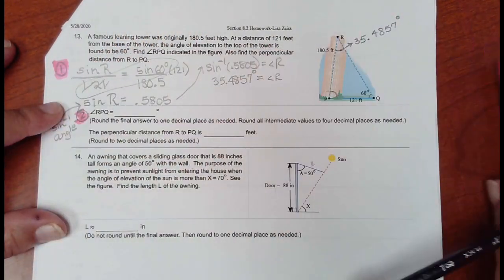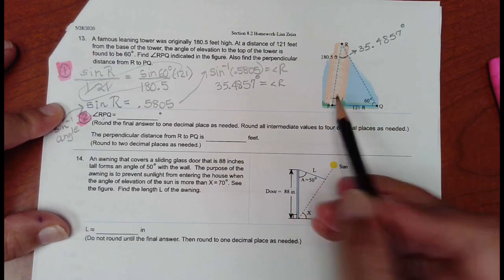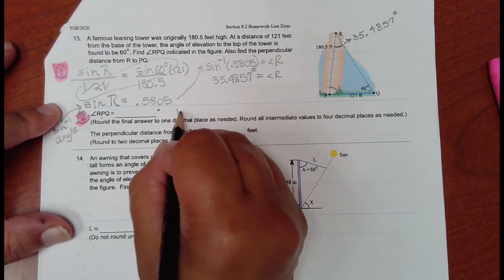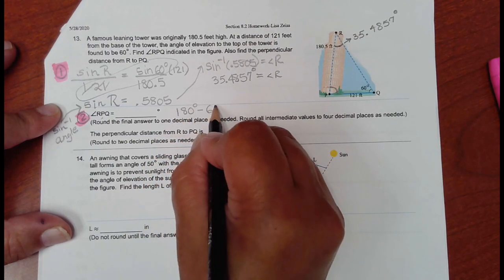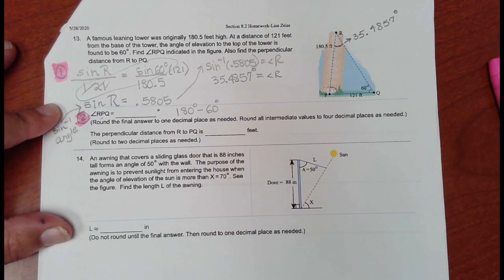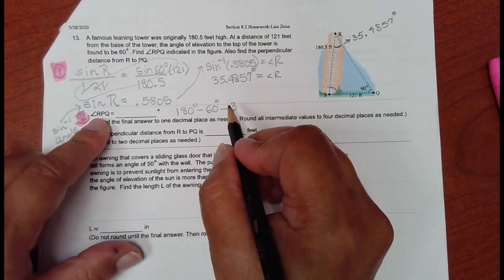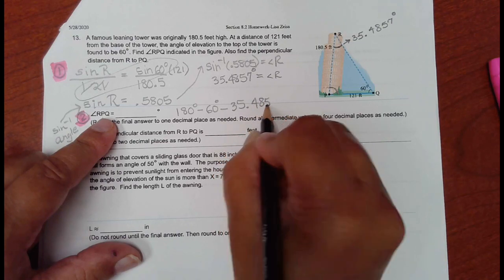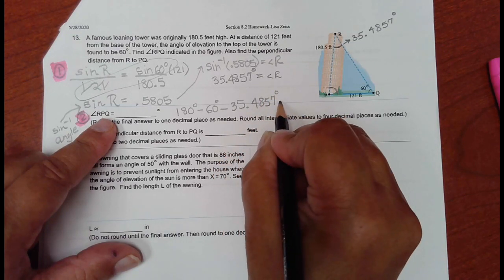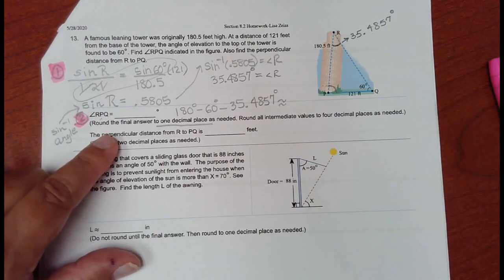So take off 35.4857 degrees, and then we'll round that off to 1 decimal place. Okay, so that's 180 minus 60 minus the 35.4857, and we have 84.5 for 1 decimal place that they've asked us to do. So 84.5. Okay, so that's one of the answers.